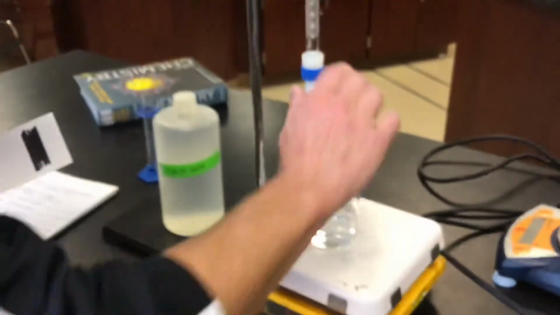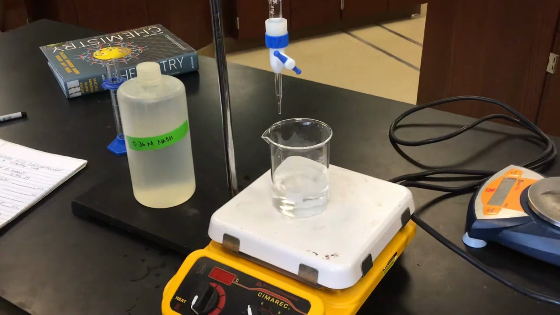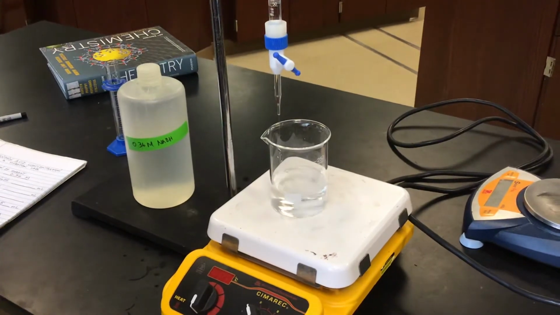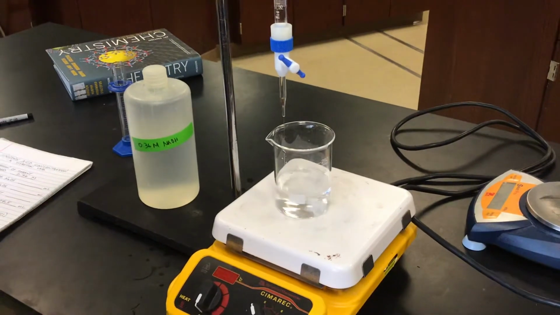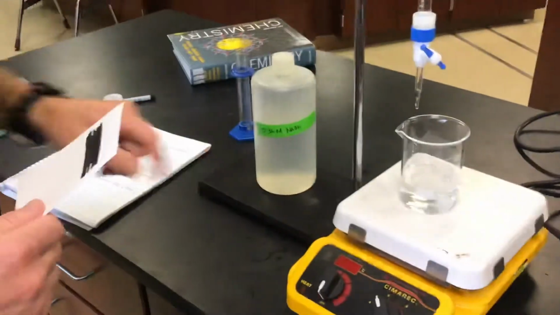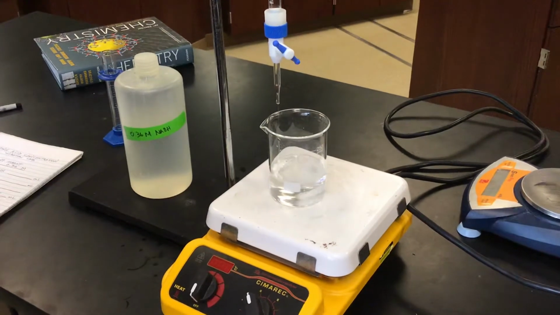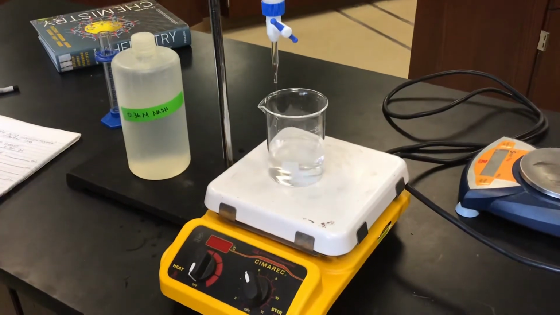And now we're going to add our titrant, our NaOH, carefully and slowly. We're going to do this one kind of quickly, and we should see a visual change once we add enough of the 0.36 molar NaOH to our acid solution.